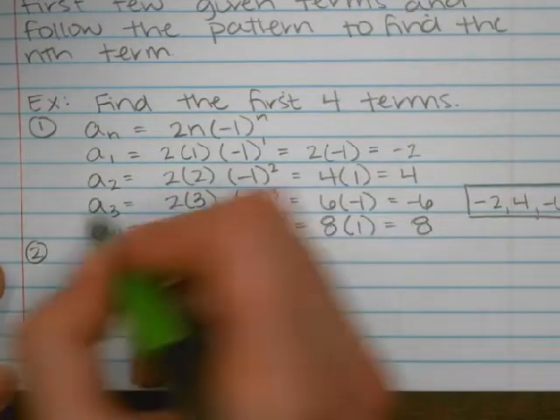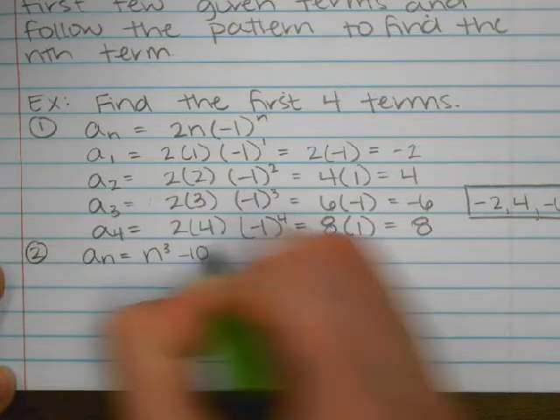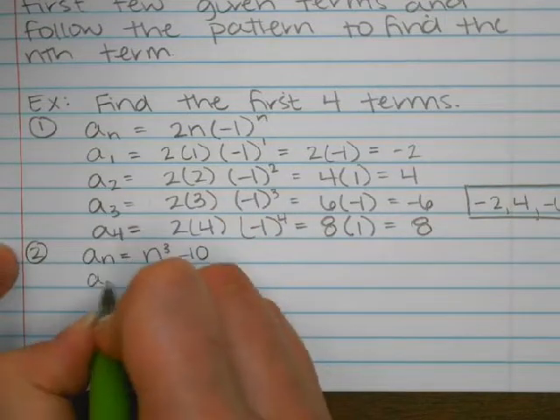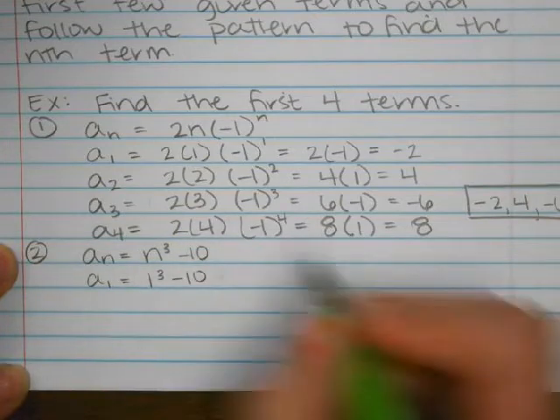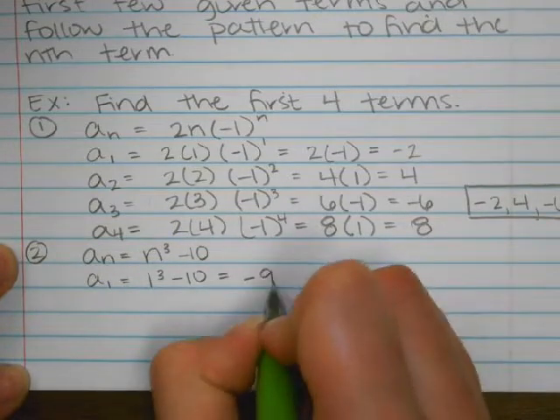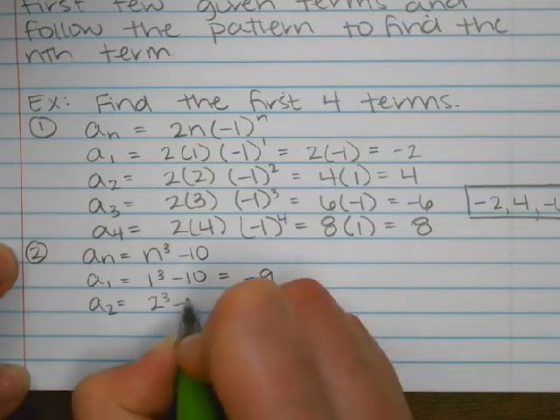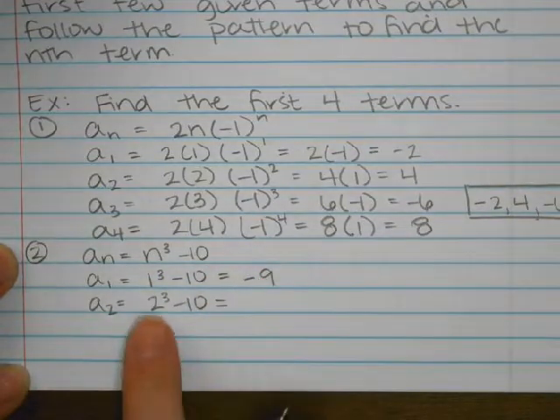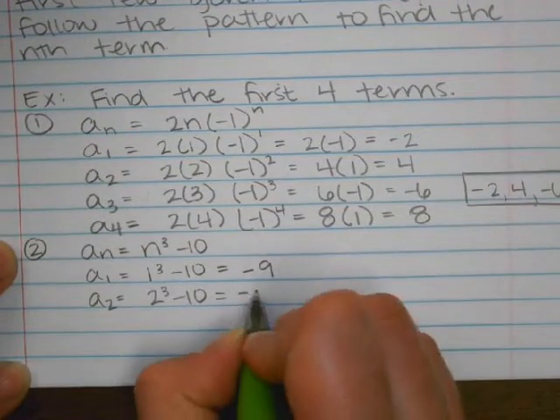So this sequence is going to be a sub n equals n to the third minus 10. So the first term is 1 to the third minus 10. 1 minus 10 is -9. The second term is 2 to the third minus 10. That's 8 minus 10, which is -2.